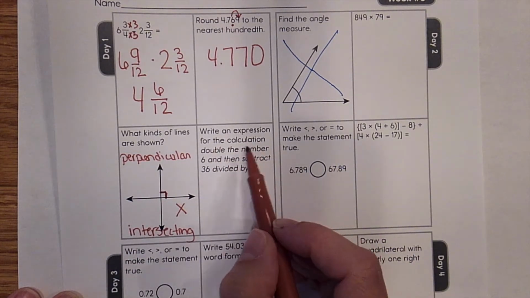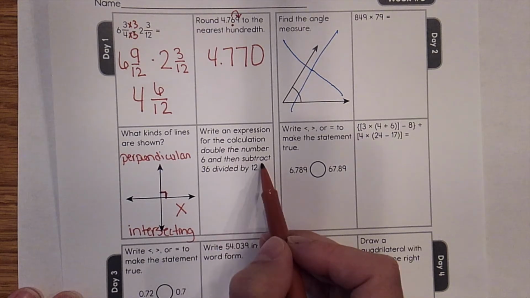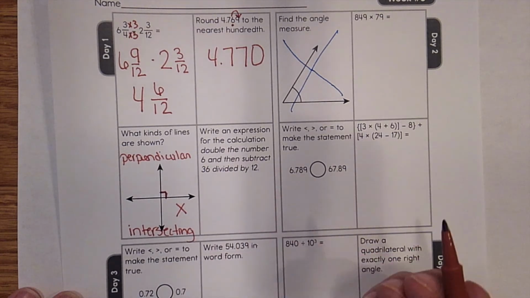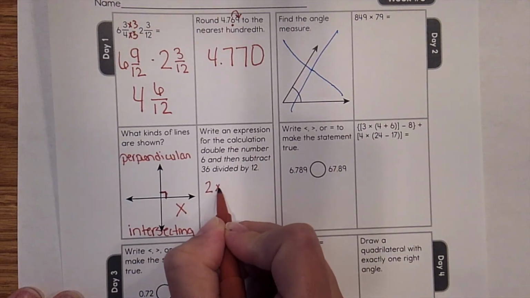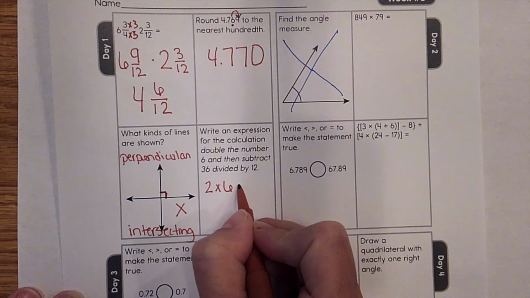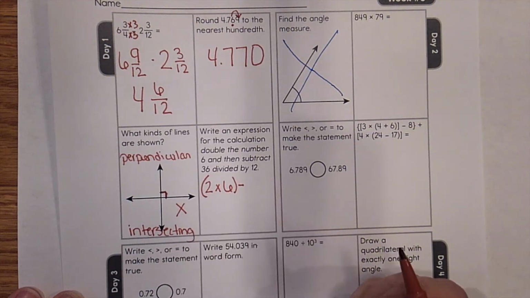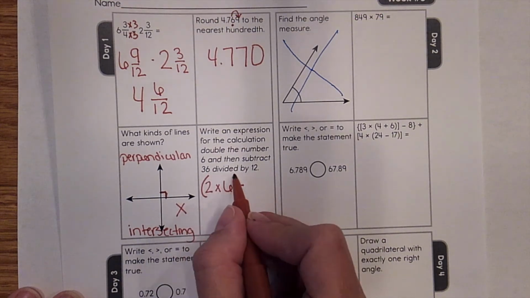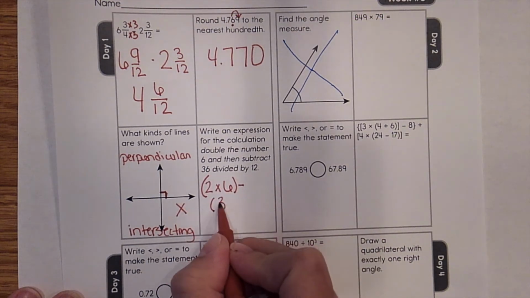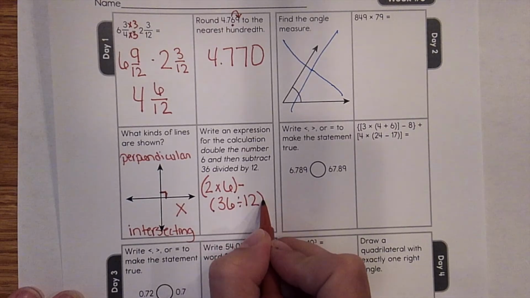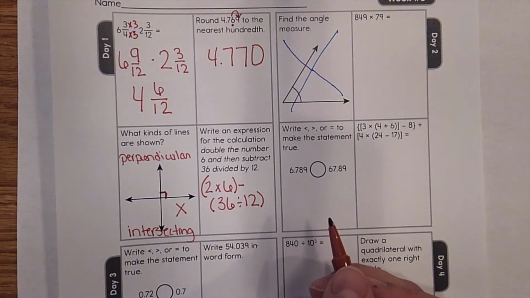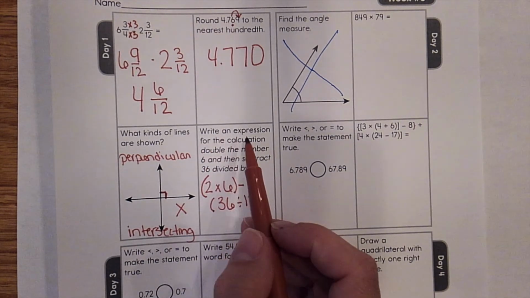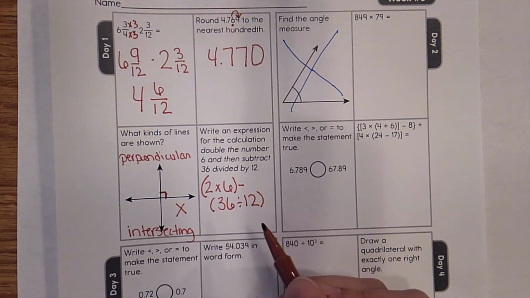Write an expression for the calculation: double the number 6, and then subtract 36 divided by 12. So let's start in the beginning. Double the number 6. So that's 2 times 6. Then subtract. So that means that this is what I'm doing first. I'm going to put that in parentheses. I'm going to subtract 36 divided by 12. So 36 divided by 12 is going to be its own problem, so that needs to go in parentheses as well. And all it says is write the expression, so I do not have to solve.